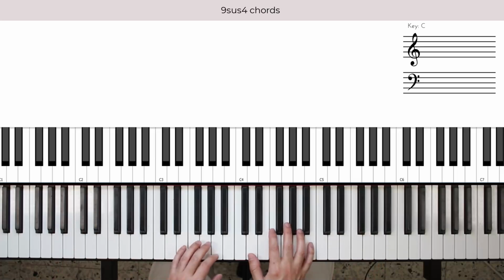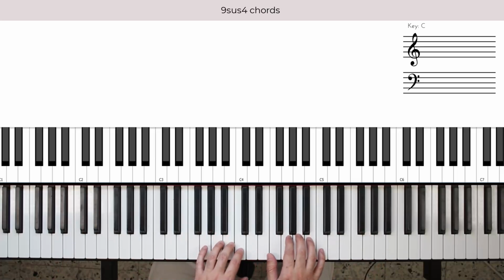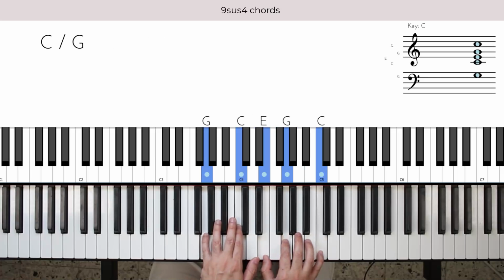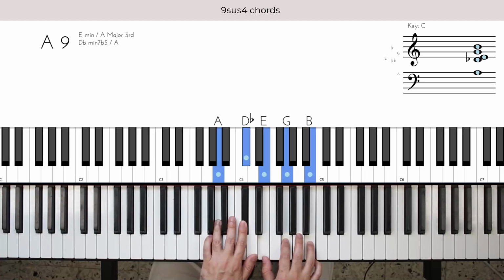One final thing you can do is take any dominant 9th chord and sus it like I did for the G. So you can play, let's say, a C major, and instead of an A dominant 9th, you can play an A9 sus4.